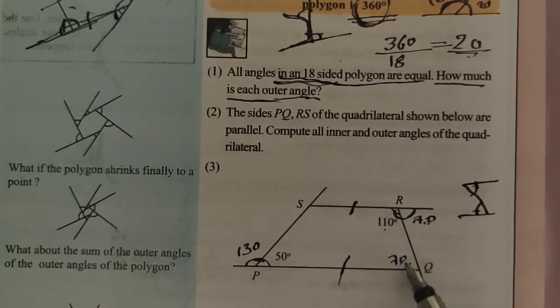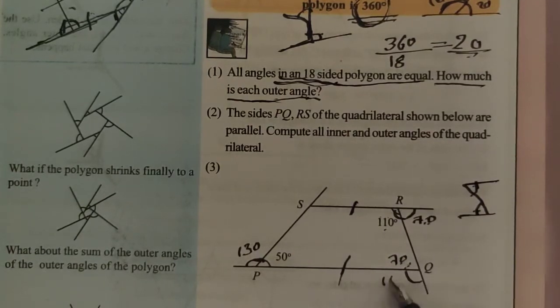And co-interior angles are supplementary. Also, you can see this sum is 180. And then we can find what? This angle is 110. This is also a linear pair. And from here also, you can see this angle is 130.